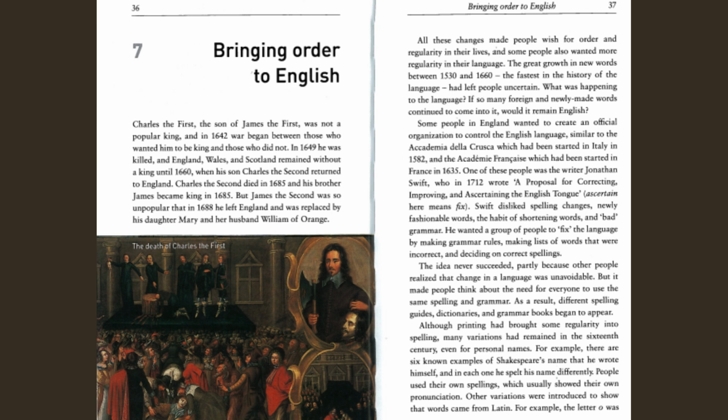All these changes made people wish for order and regularity in their lives, and some people also wanted more regularity in their language. The great growth in new words between 1530 and 1660, the fastest in the history of the language, had left people uncertain. What was happening to the language? If so many foreign and newly made words continued to come into it, would it remain English?